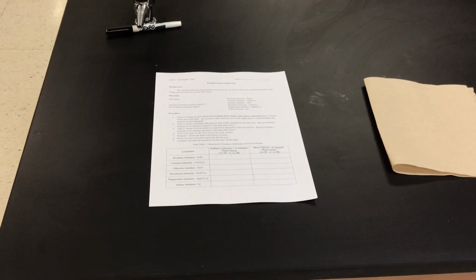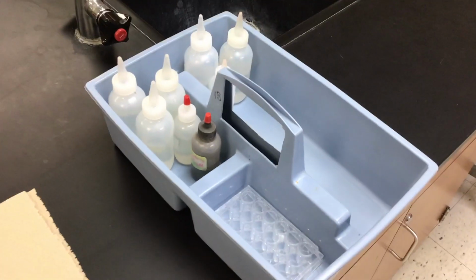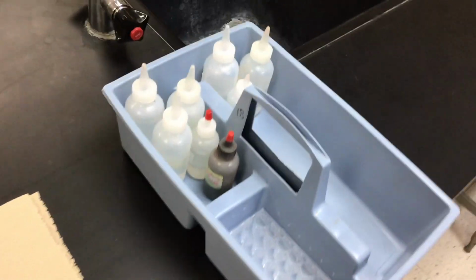So here's the handout. Ooh, this is pretty close. But this is the handout. And here's our bin of things. And so I'm going to grab this well plate.